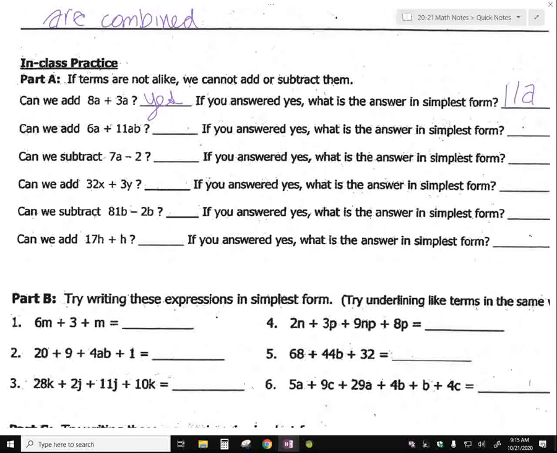For number 2, can we add 6A plus 11AB? Can we? No, we cannot. We cannot. No. And since we can't add them, that's already in the simplest form.